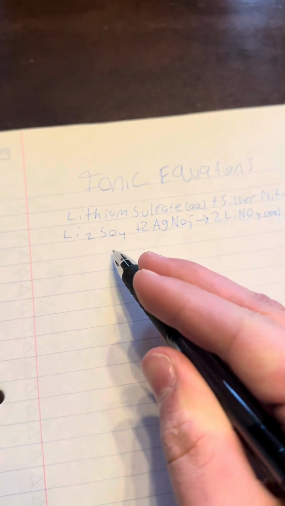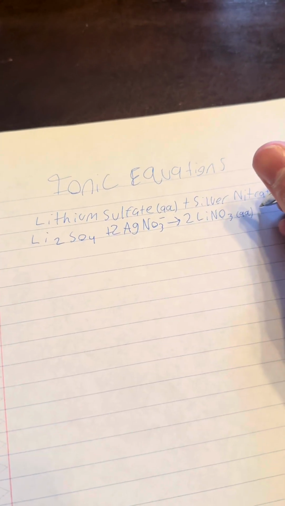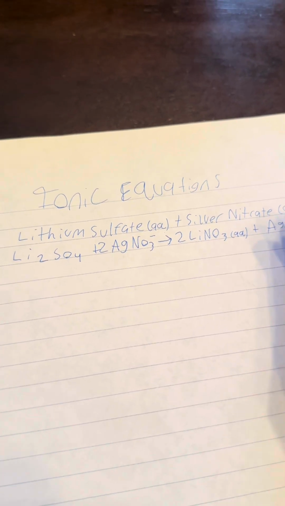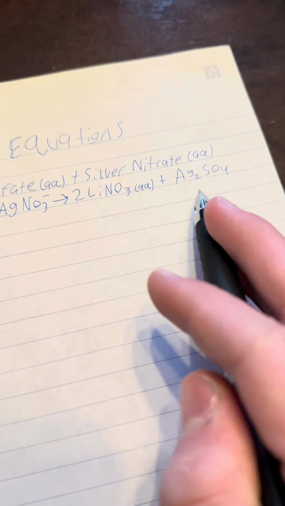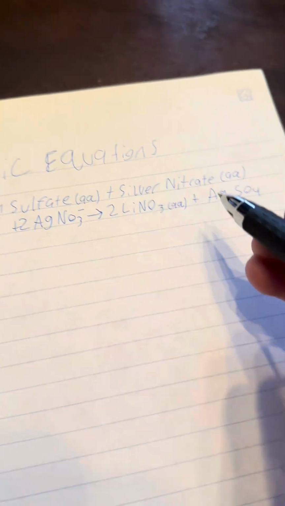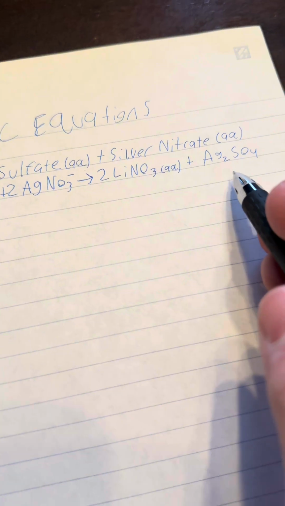And then sulfate has a charge of -2, and we have two silvers that balanced out good, plus Ag2SO4. Now I put a subscript 2 here because if I were to put a coefficient 2, it would multiply this sulfate by 2. And sulfate already has a charge of -2, so we don't want to do that. That's why we use a subscript. Now, that is our molecular equation. That's the first step of this problem.